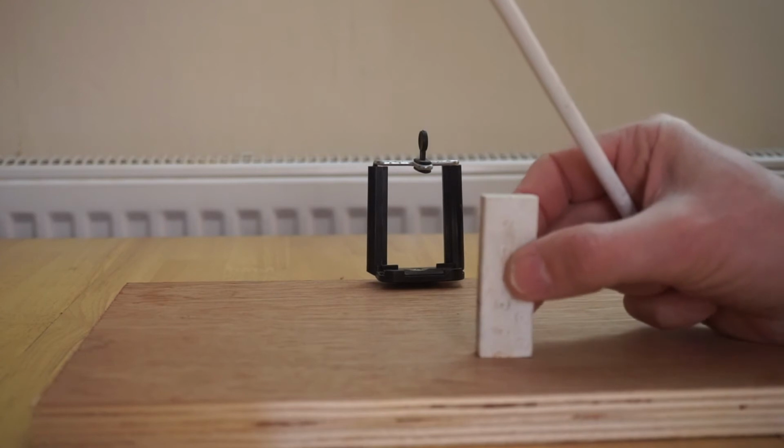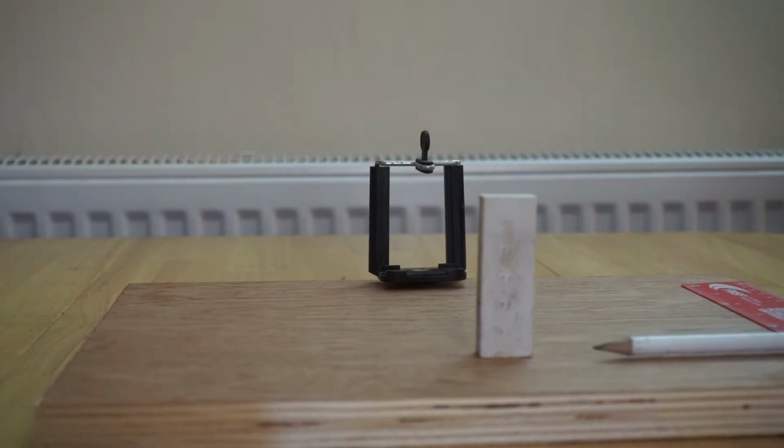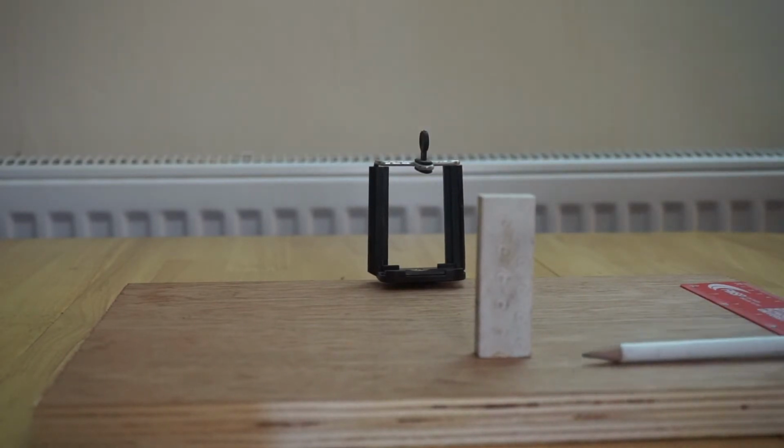I've placed a rubber onto this board. It's a rubber that's been used for experiments but never actually been used for rubbing out, so that the corners stay nice and sharp. I'm going to apply a force to this rubber using this pencil.